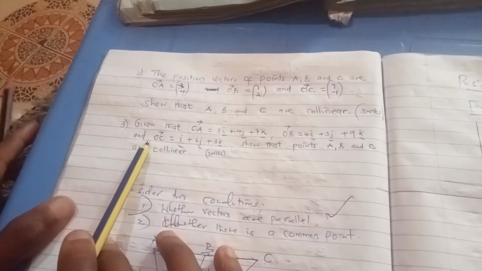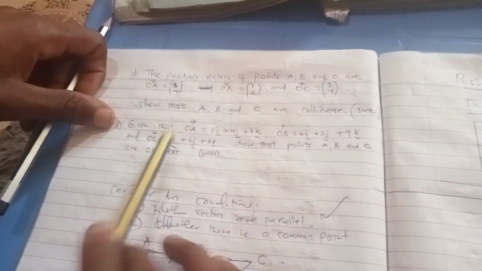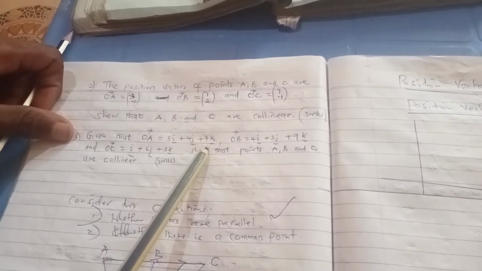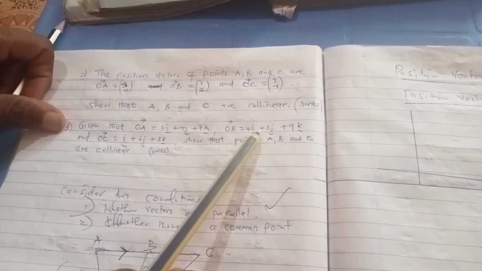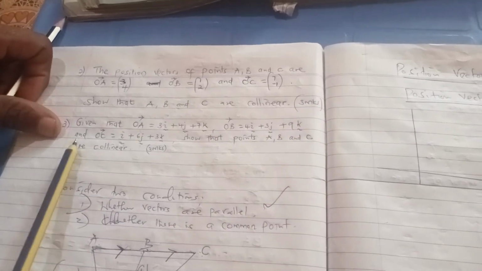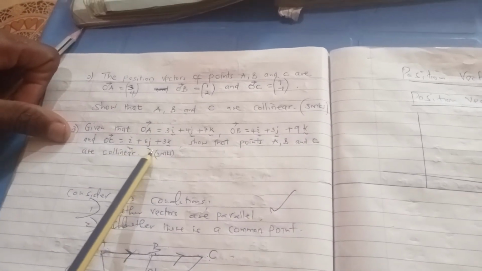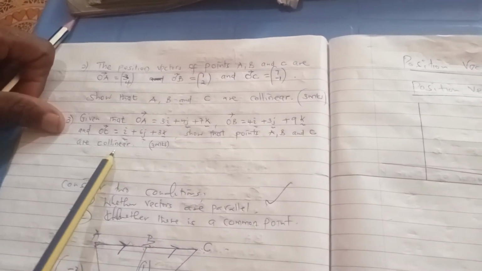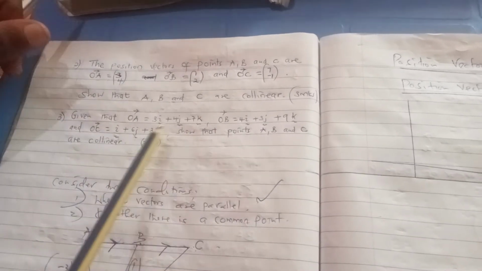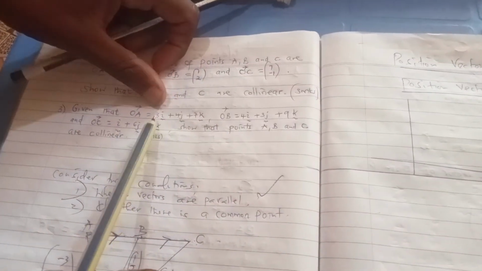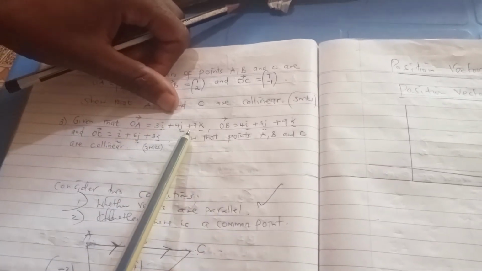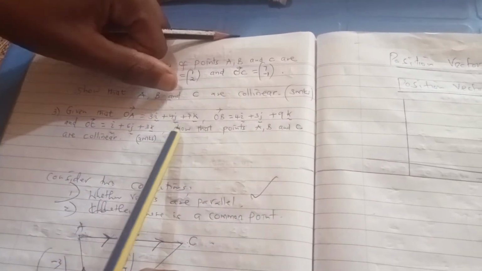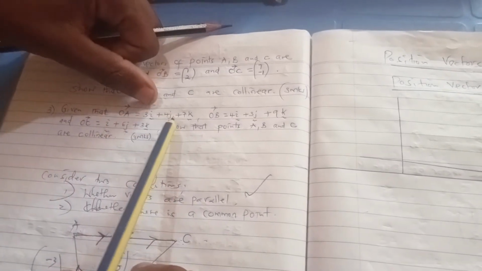Let's consider our third question. In vectors, you're told, given that OA is equal to 3i plus 4j plus 7k, OB is equal to 4i plus 3j plus 9k, and OC is equal to i plus 6j plus 3k, show that points A, B, and C are collinear. You can see that you have been given these vectors in terms of unit vectors. I believe you understand that a unit vector is a vector with magnitude of 1.